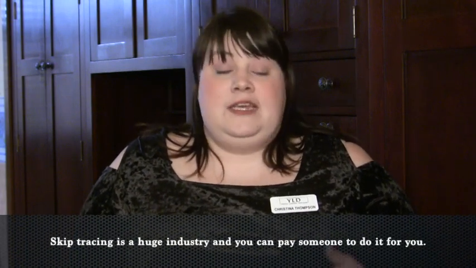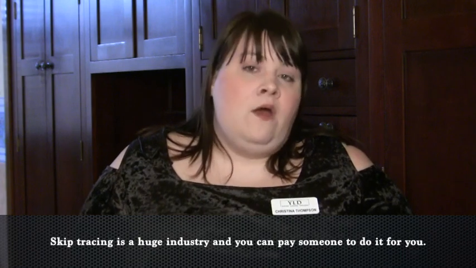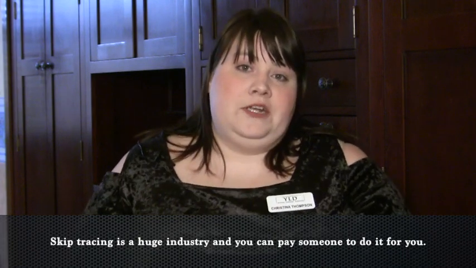Skip tracing is actually a huge industry, and you can pay somebody to do it for you for a lot of money, or you can learn some of the basics and try and do it on your own. In my office, we do all of our own skip tracing, and we do it using, for the most part, free resources. Your number one friend for skip tracing in Iowa is actually going to be Iowa Courts Online.